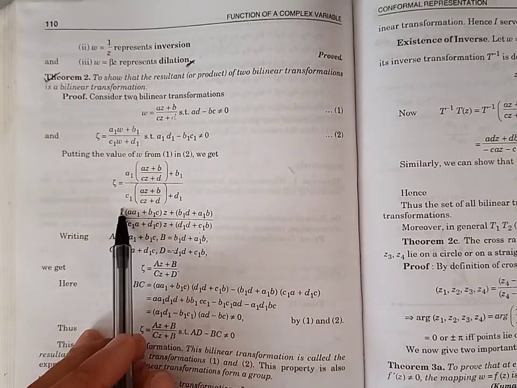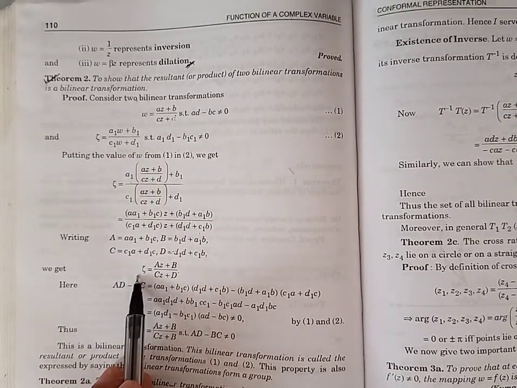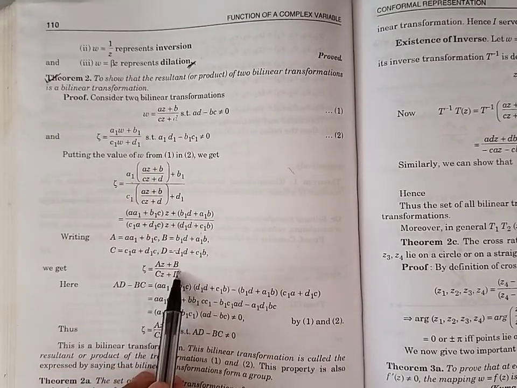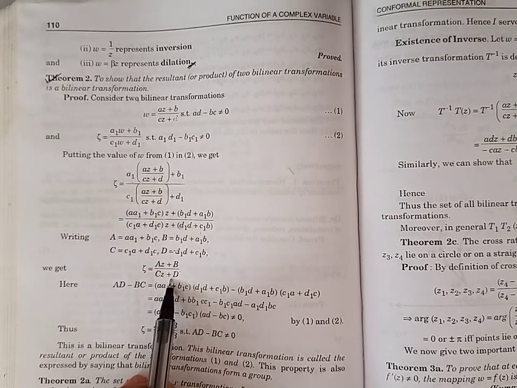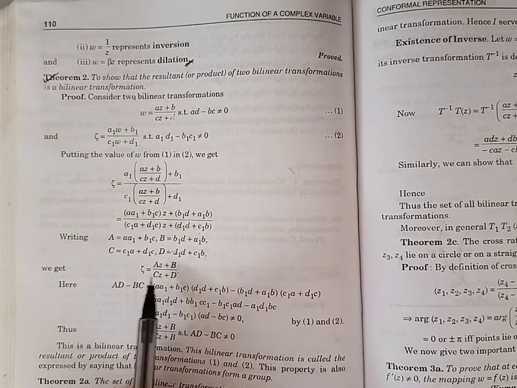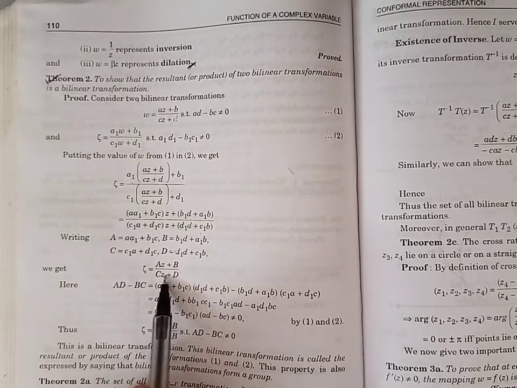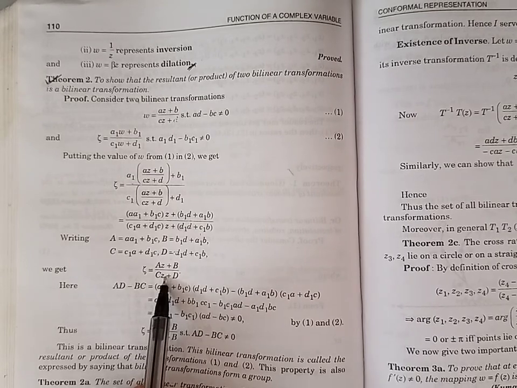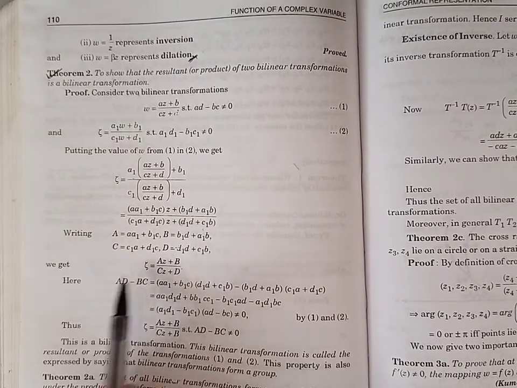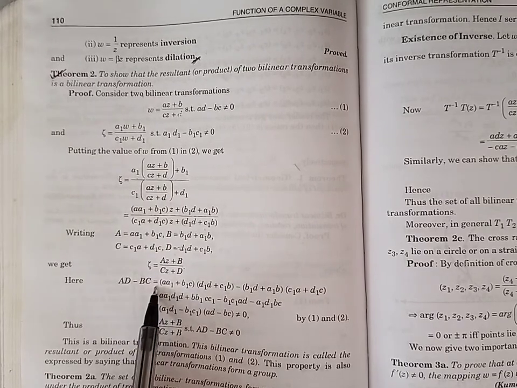So this equation becomes zeta equals (AZ + B) upon (CZ + D). Now this transformation will be bilinear if the determinant of this transformation is non-zero. So let us find the determinant of this transformation, which is given by AD minus BC.